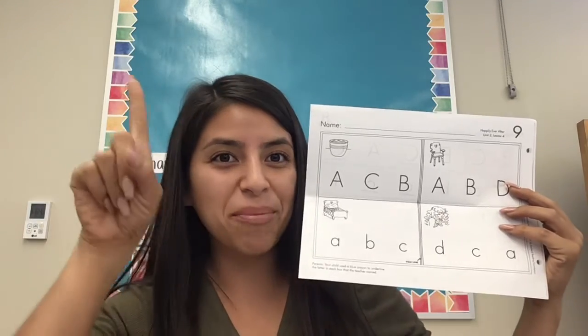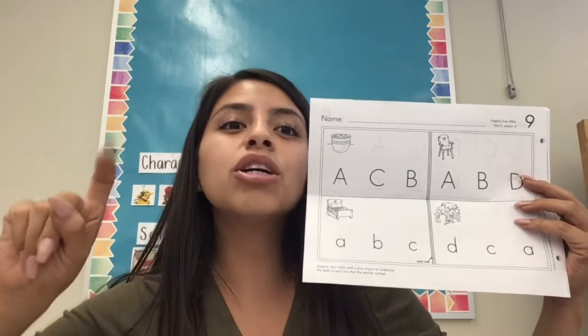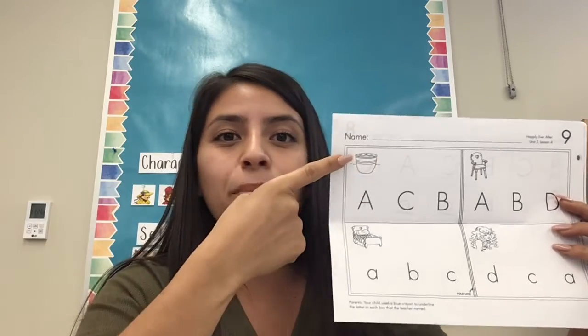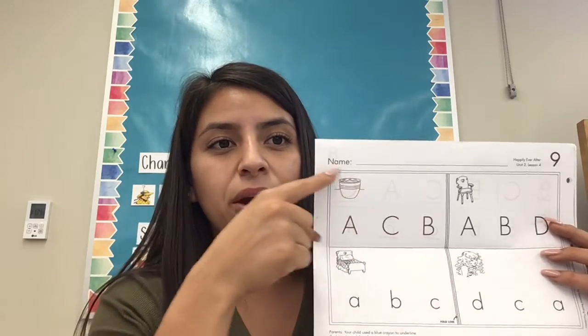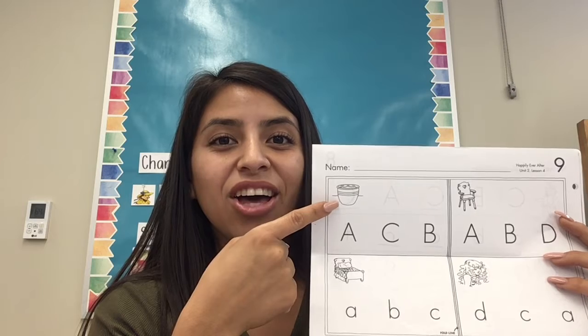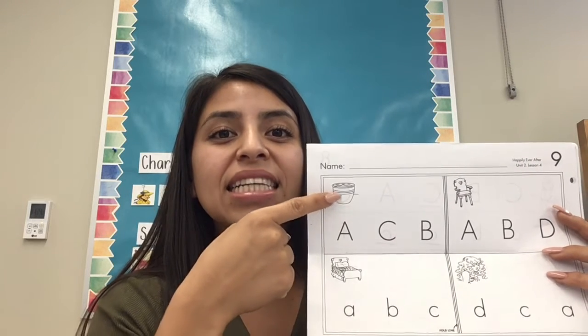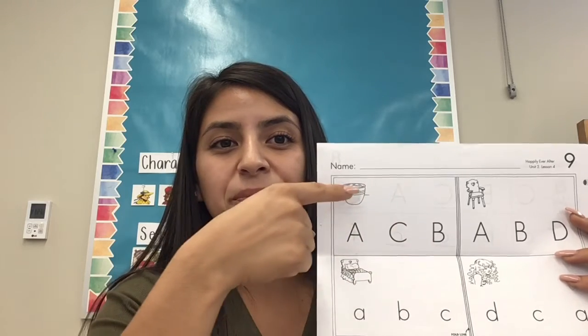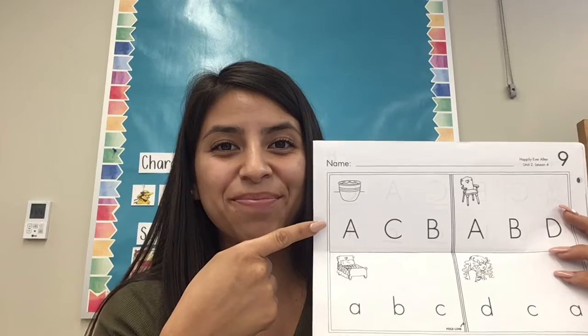First, I want you to grab your magic finger. We call this our magic pointing finger. And you are going to put your finger on the porridge. Go ahead and put it on the porridge. We are only looking at this square. I want you to underline the uppercase C. Uppercase C in this square. Where do you see the uppercase C? Go ahead and underline it.